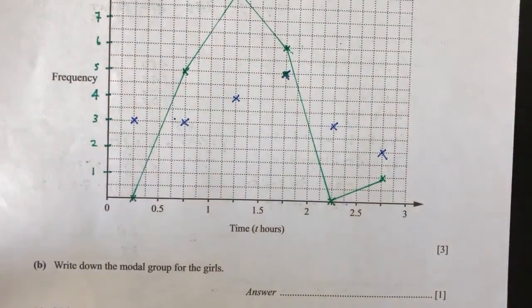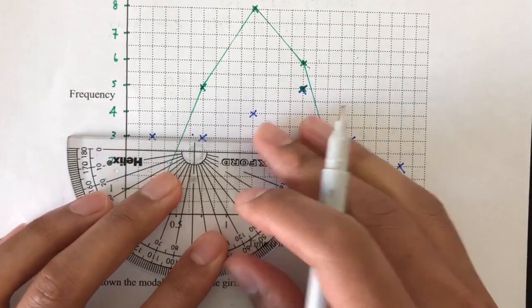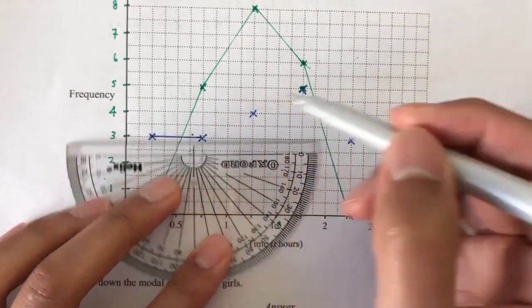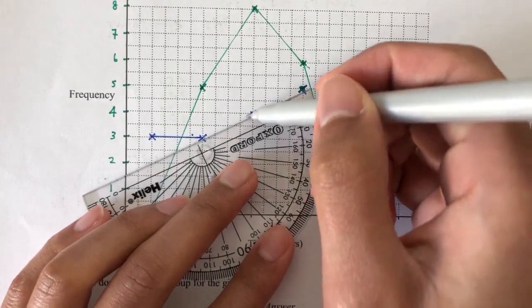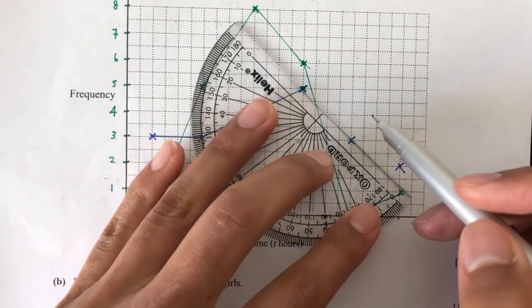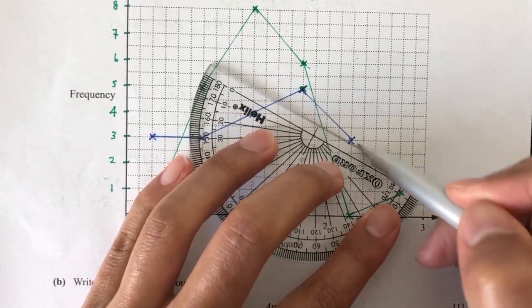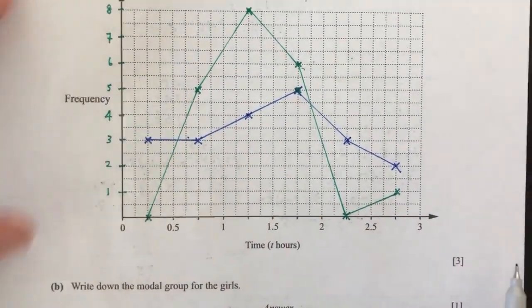So now let's join the points with a straight line to form this polygon for the boys. So join this and this. Okay, and that's it for question part A.